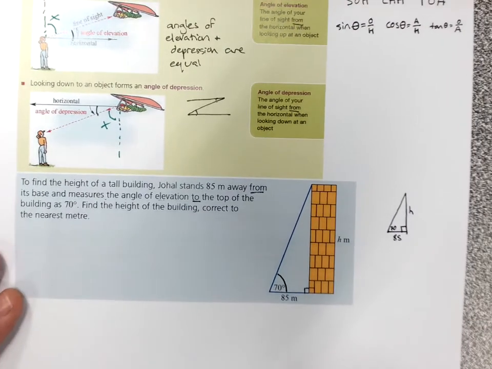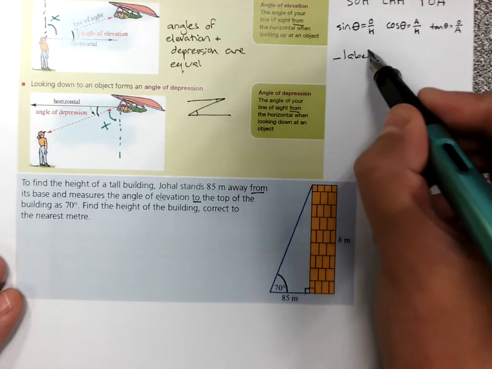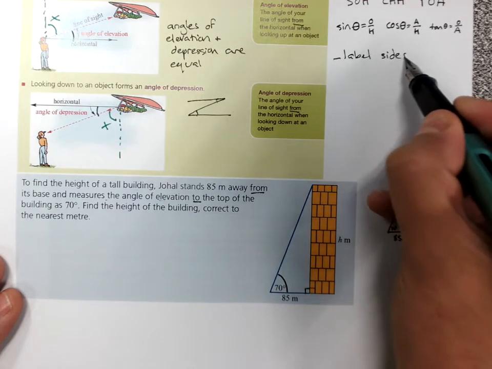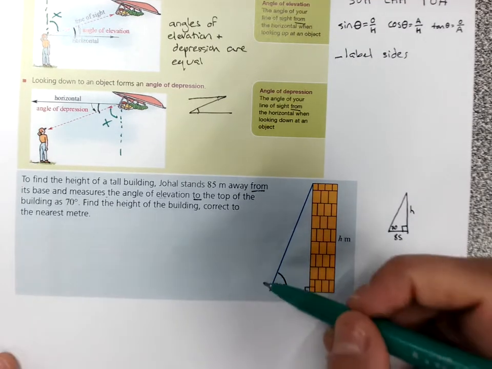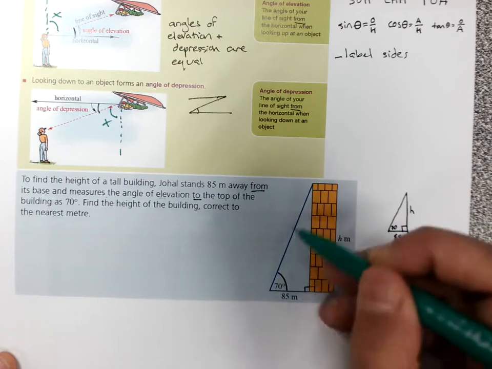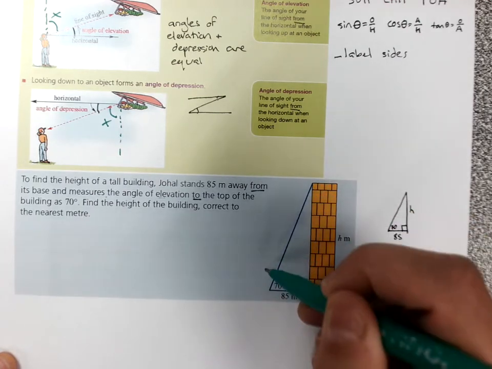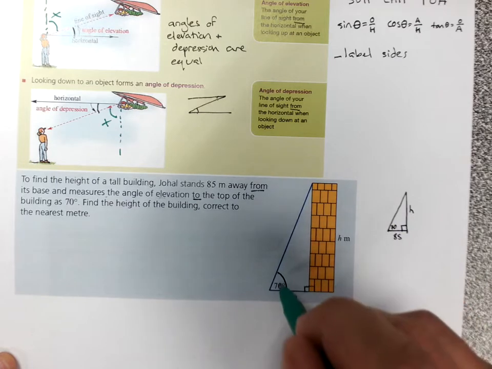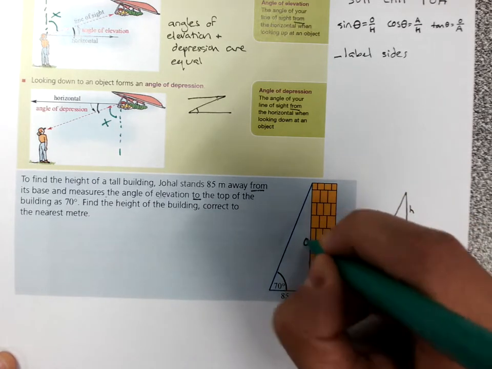Solving any trig problem. Label the sides. Now I'm only going to label the sides that have something on them. There's nothing on this side. Angles aren't on a side, they're in an angle. So the hypotenuse has nothing on it. The hypotenuse won't be involved. Here's the angle. So this side that I want to find is the opposite.